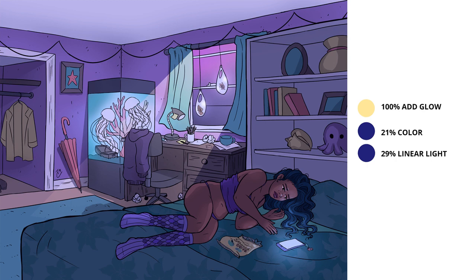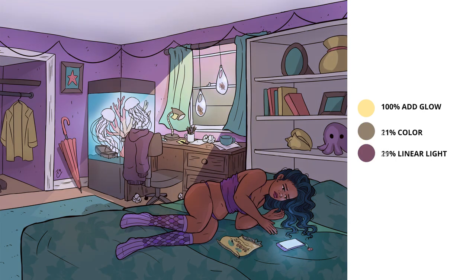The top color is the light that comes from the window, and the blues are what gave it that nighttime vibe. Same thing here, we have the window lighting and that orangey glow. But feel free to experiment with color and layer effects and see what you can come up with.